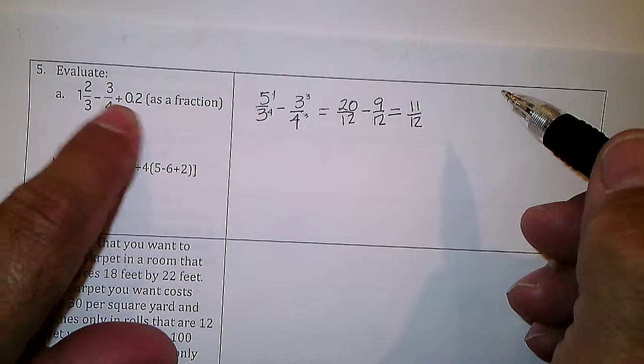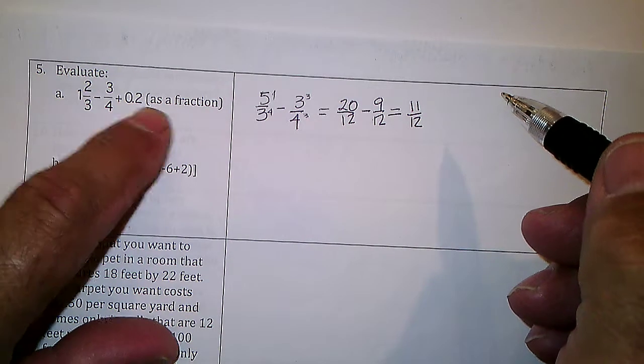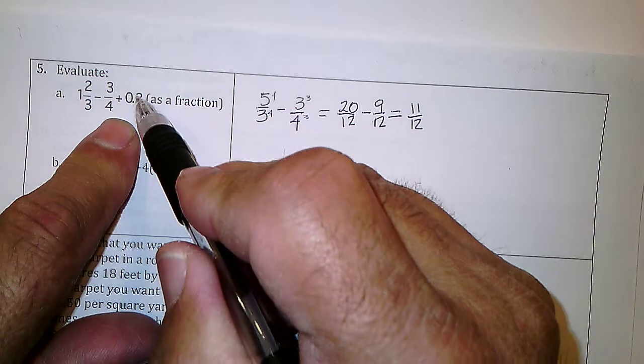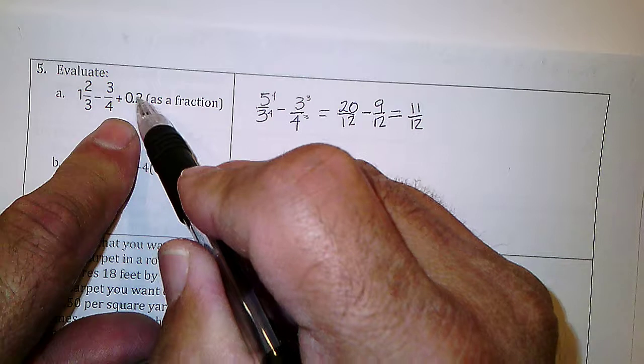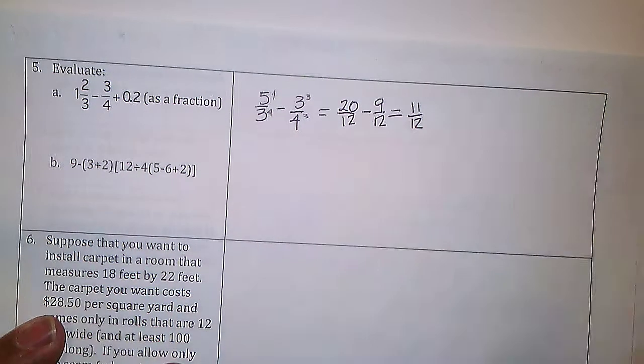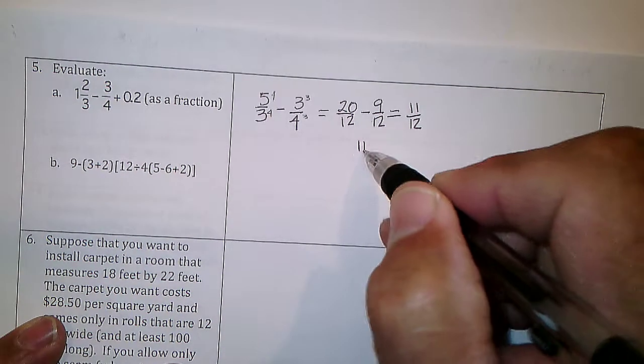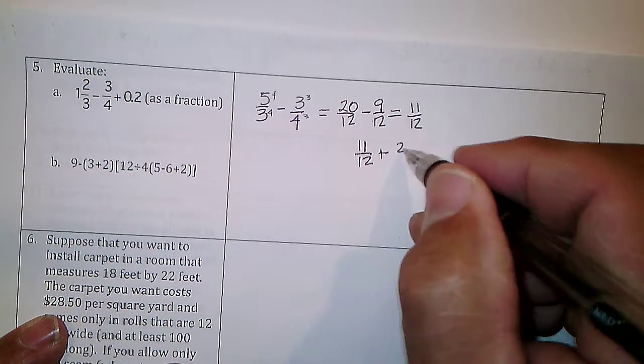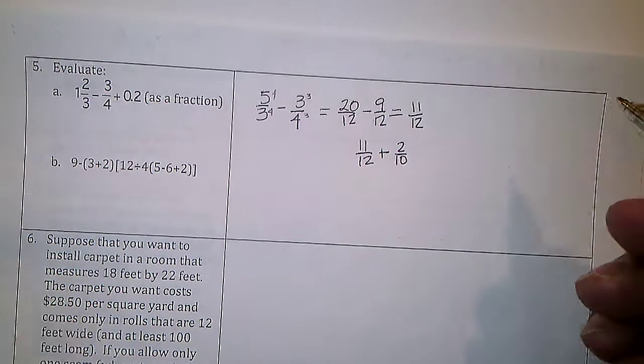Now I have to add to it, and I hope you understand that. I want this in fraction. So this is the ones, this is the tenths place. We have 2 tenths, 2 dimes. So I got to take 11 twelfths and add 2 tenths.